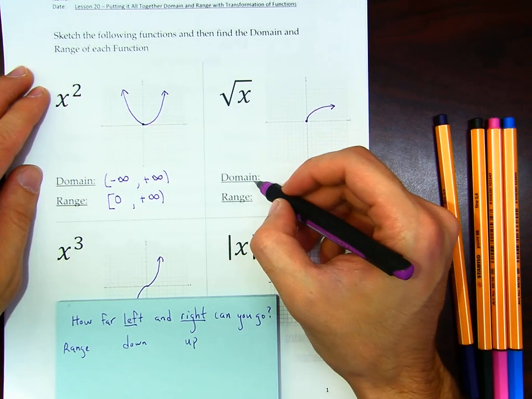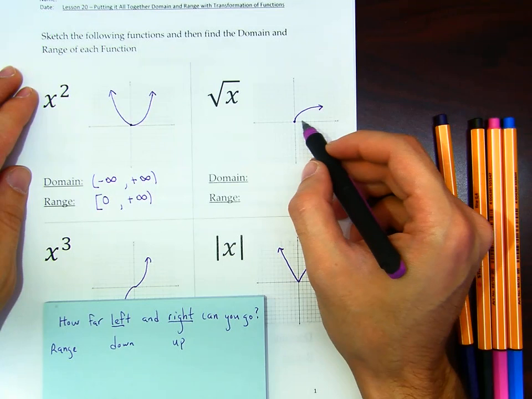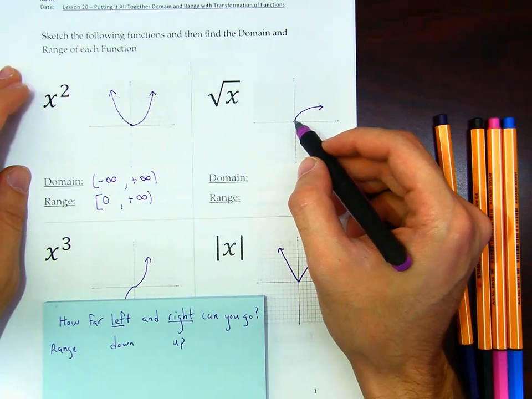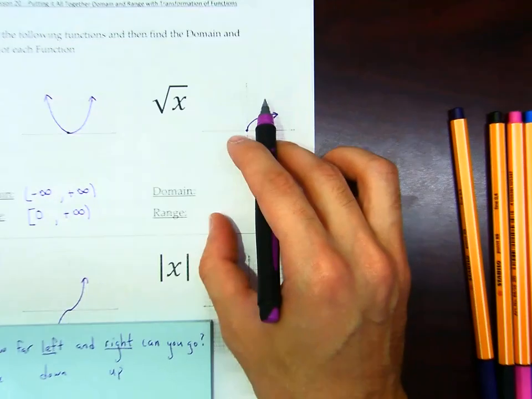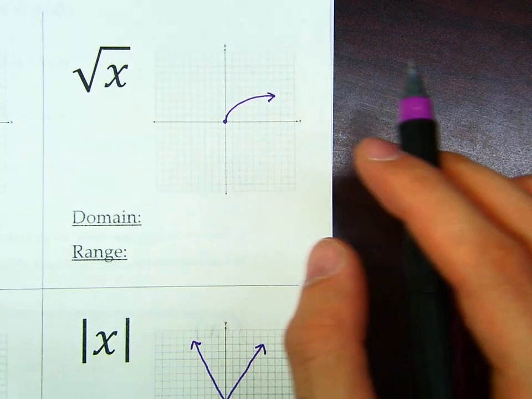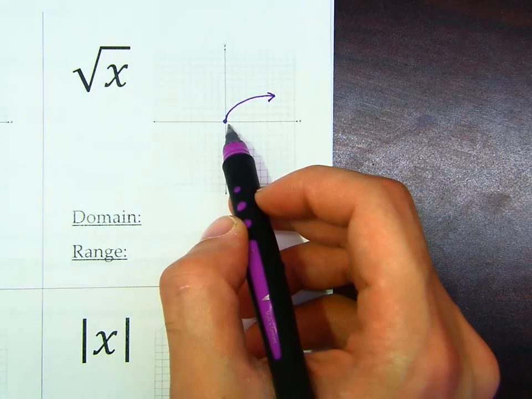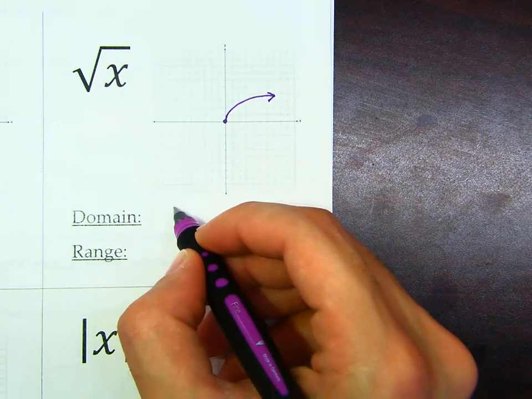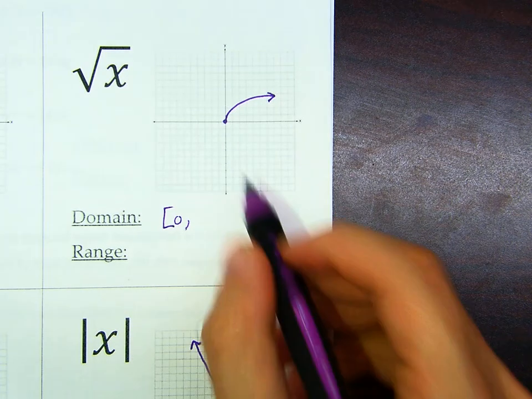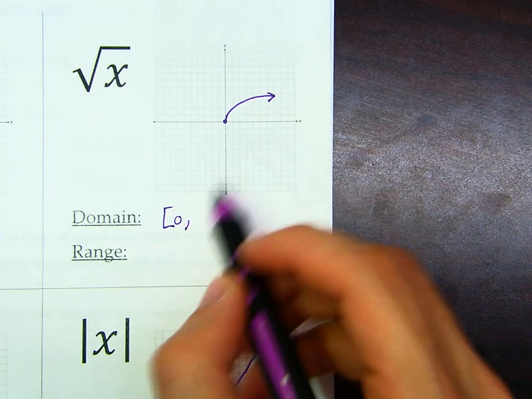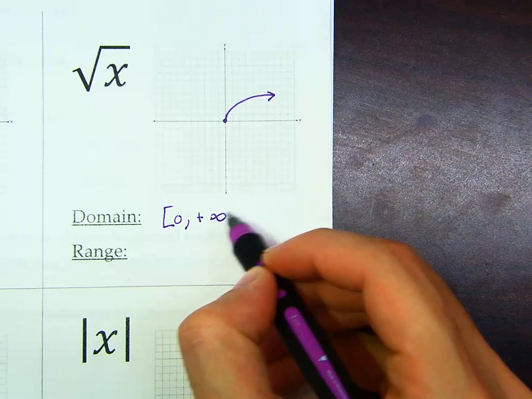What about over here? What's the domain of this graph? Well, let's see. How far left does the graph go? The graph just goes to, let me zoom in a little bit. How far left does the graph go? The graph just goes to 0, and you have it. And how far right does the graph go? It goes to positive infinity.